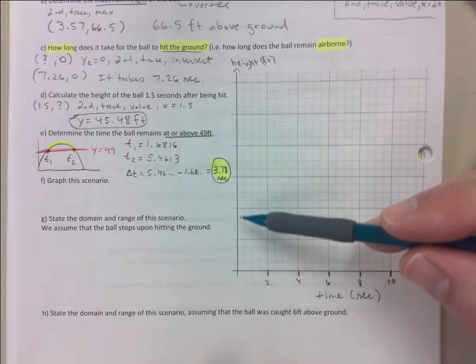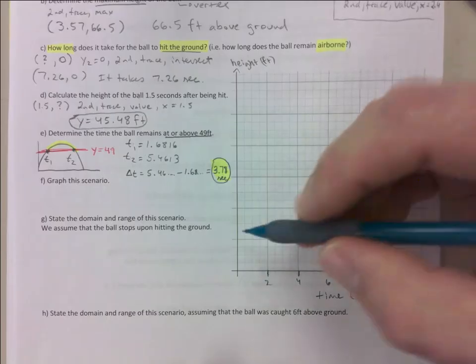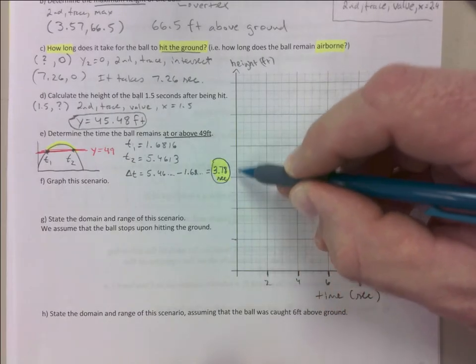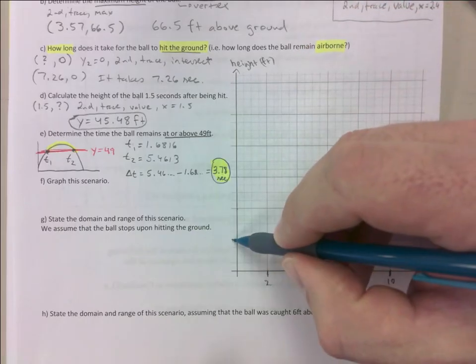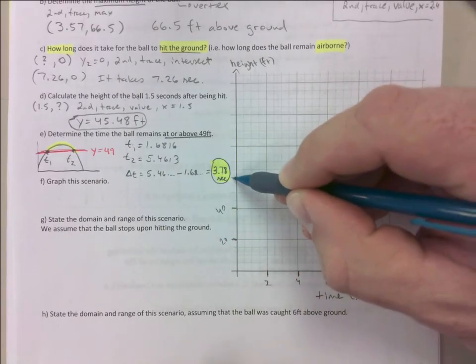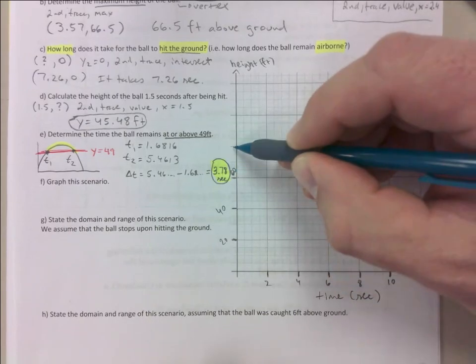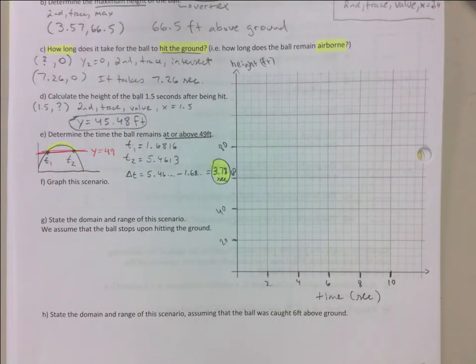And in terms of the y, I need to figure out the highest point I ever reach, which we already know. It's 66.5 feet. Okay? So let's try this. 10, 20, 30, 40, 50, 60. It would be a bit too tight. So we can go by 20s. 20, 40, 60, 80. My bad, the 60 is kind of crammed in there. But that will do the trick for me.